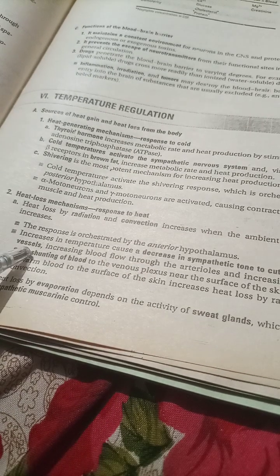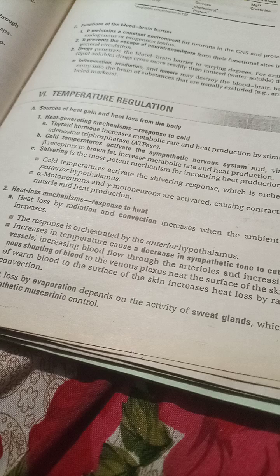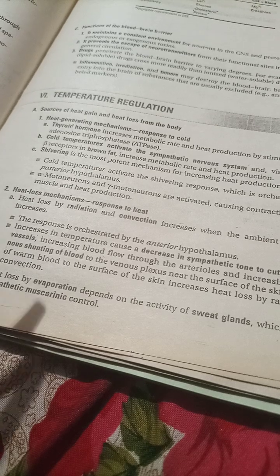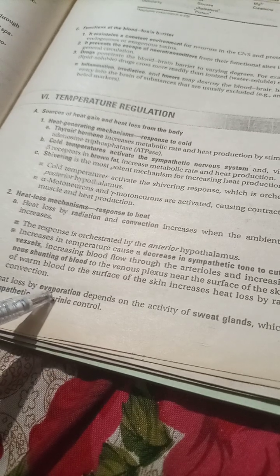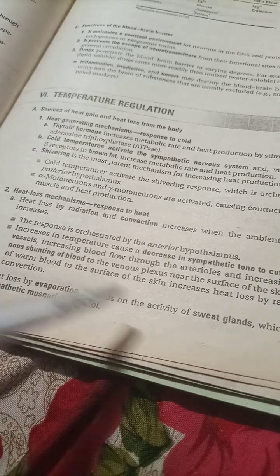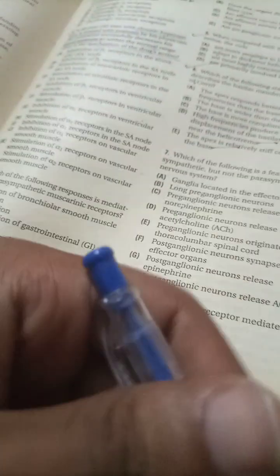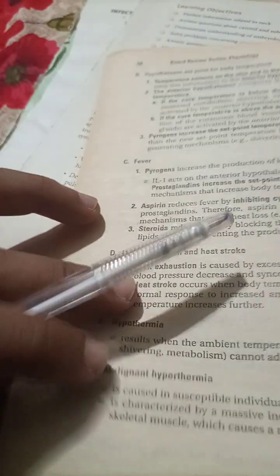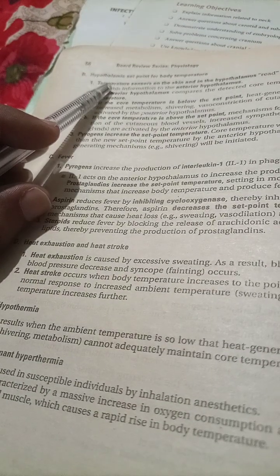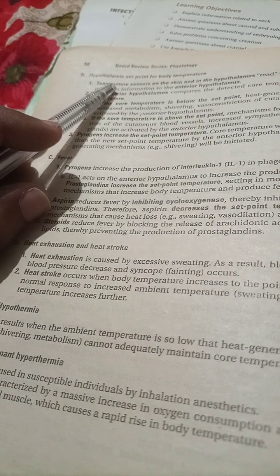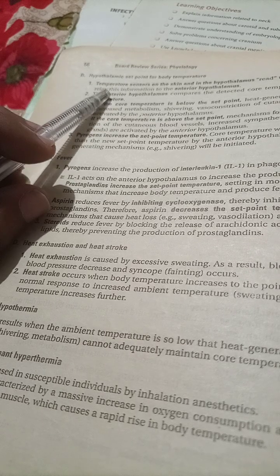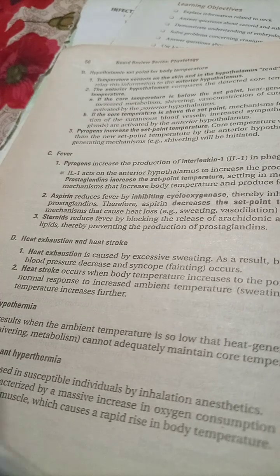In the cutaneous blood vessels this results in vasodilation, which results in heat loss. Heat loss also occurs by evaporation, which is activated by sweat glands under sympathetic muscarinic control. Vasodilation also results in loss of heat. Okay, so the hypothalamus set point for body temperature: sensors on the skin and the hypothalamus read core body temperature and then relay to the anterior hypothalamus.